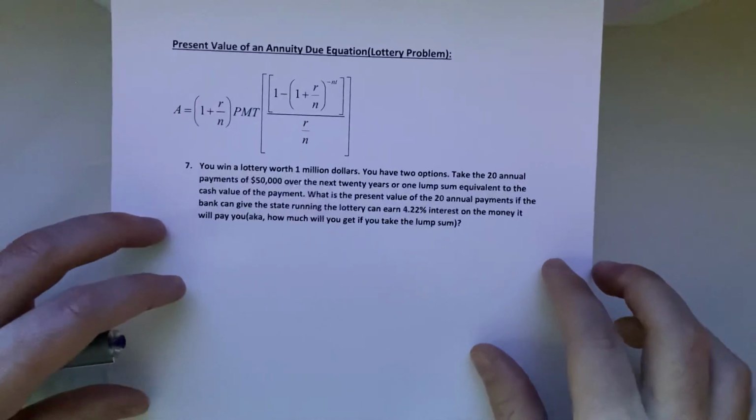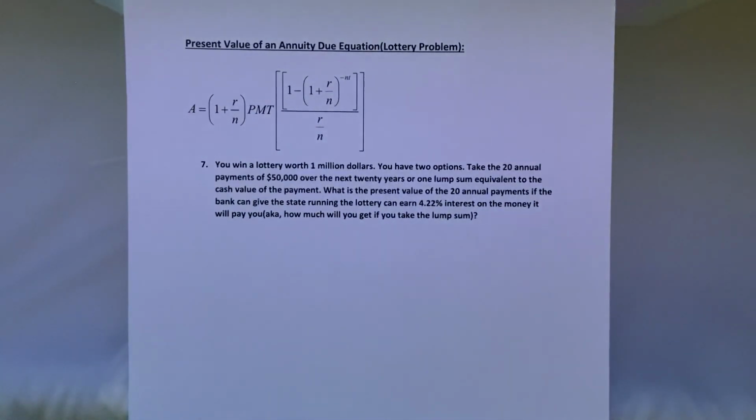And lastly, in case you encounter it, we should do the present value of an annuity due. So the present value of an annuity due, like the lottery problem, only it needs to go backwards as a reminder.